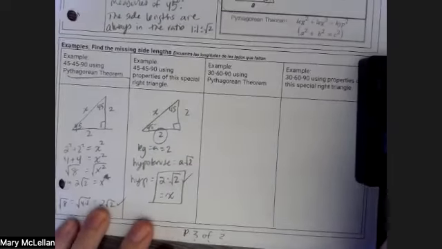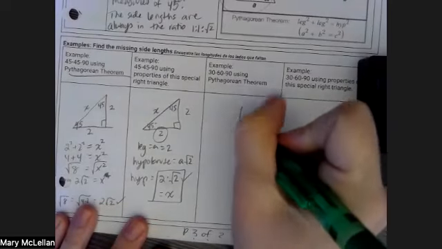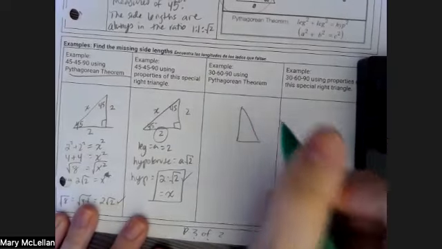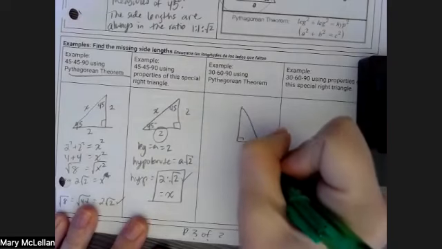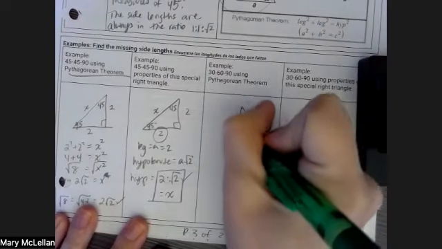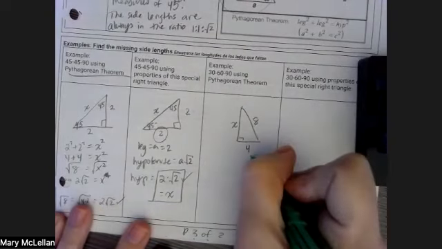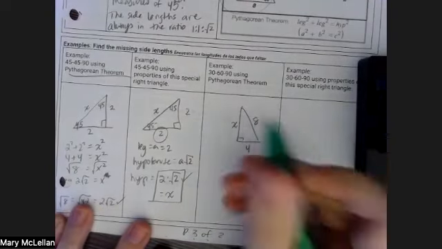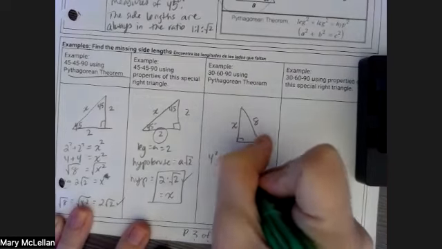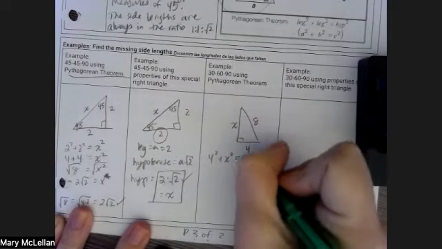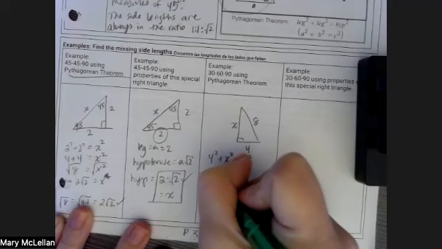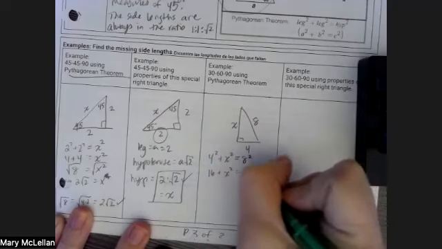Okay, another example: 30-60-90 using the Pythagorean theorem. I've got a 30-60-90 triangle with lengths 4, 8, and x. Using the Pythagorean theorem, leg squared plus leg squared equals hypotenuse squared. So 4 squared plus x squared equals 8 squared. That's 16 plus x squared equals 64.